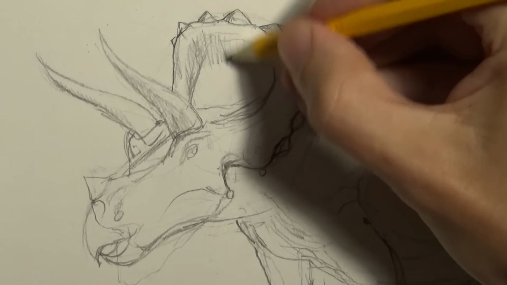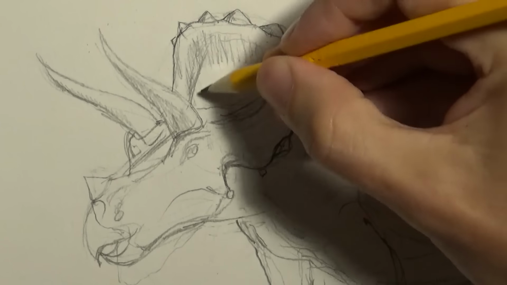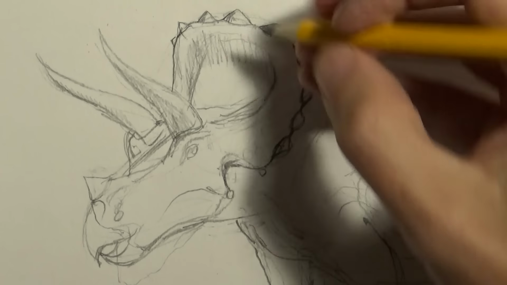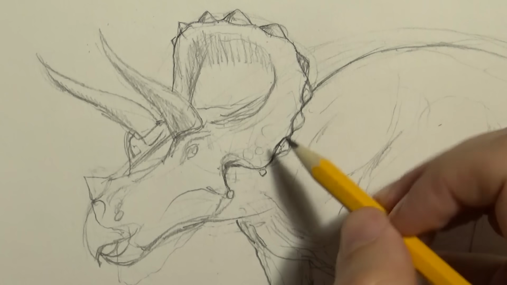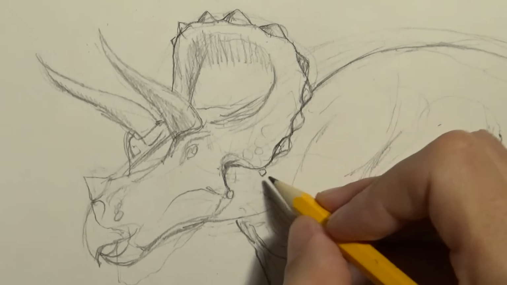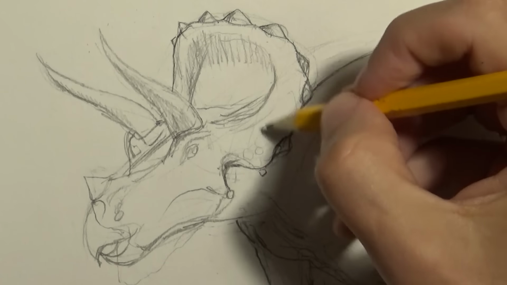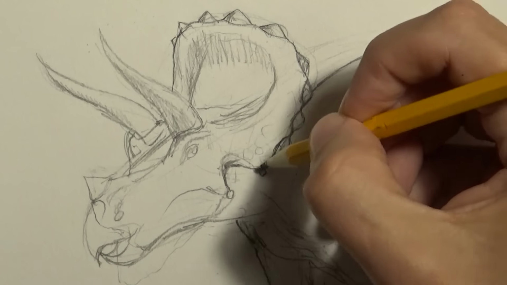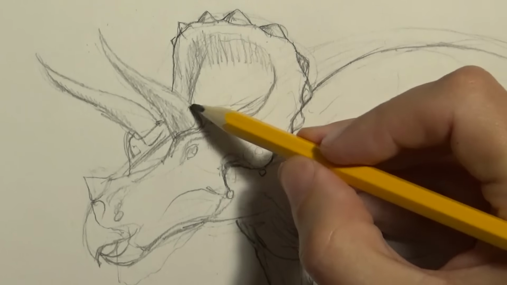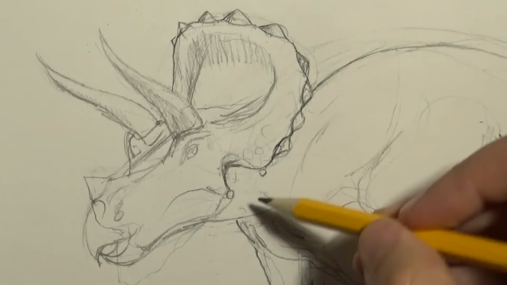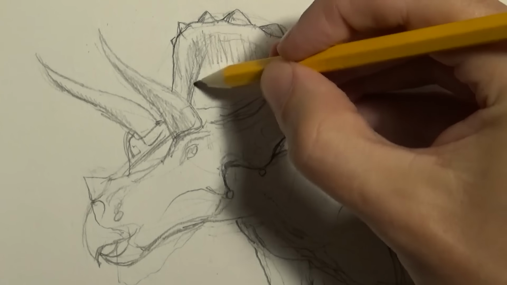So the bony frill at the back of the skull evolved in the Ceratopsians from just a small ridge at the back of the head into these very long shields or frills.